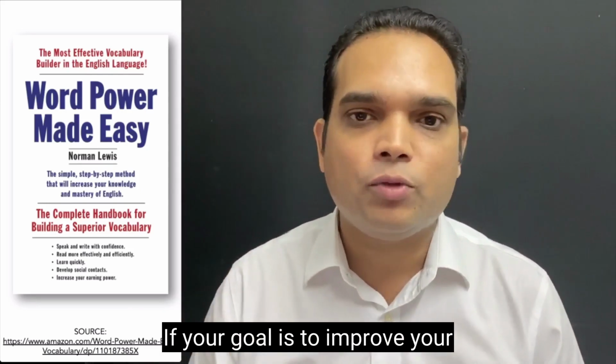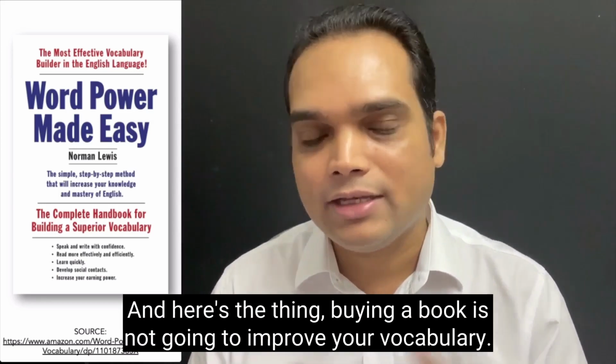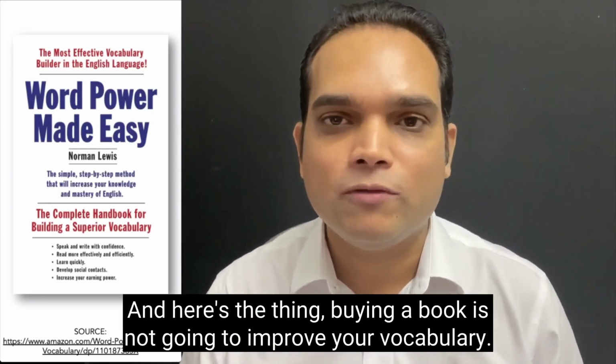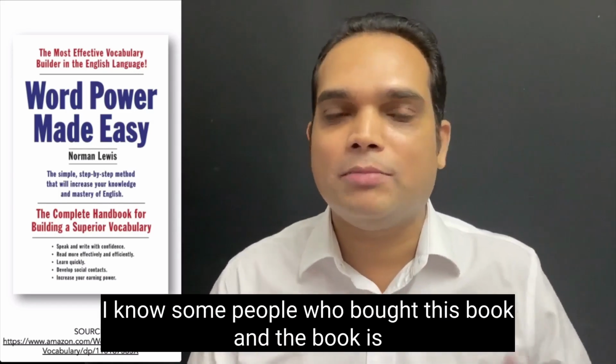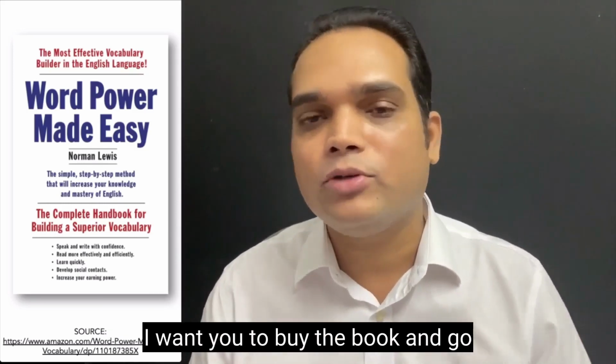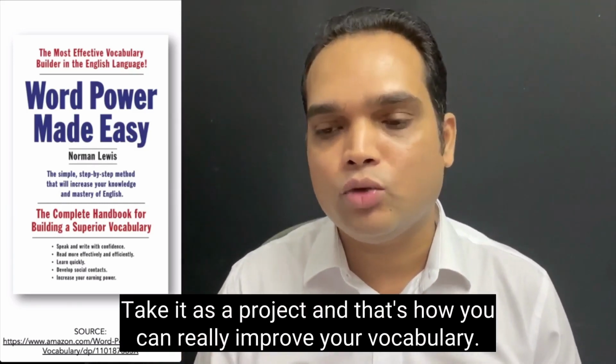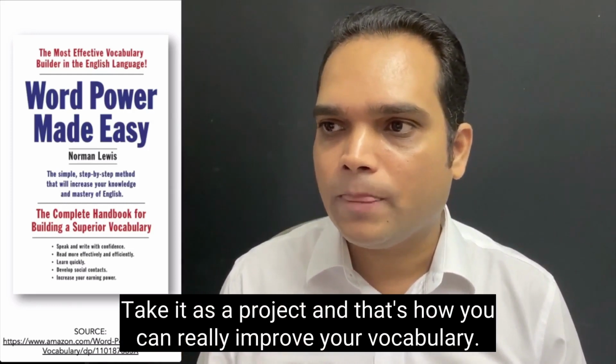If your goal is to improve your vocabulary, I think you definitely have to go and buy this book. And here's the thing, buying a book is not going to improve your vocabulary. I know some people who bought this book and the book is gathering dust on the bookshelf. That's not really going to help. I want you to buy the book and go to session 1, session 2, session 3, session 4, schedule it in the calendar, take it as a project, and that's how you can really improve your vocabulary.